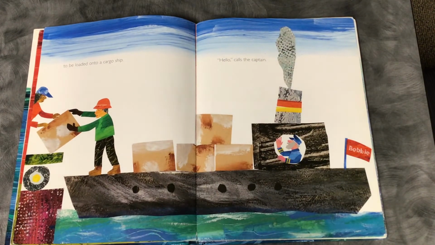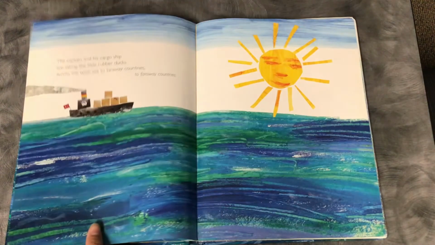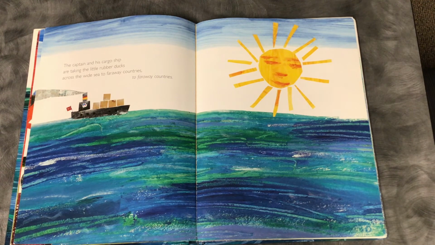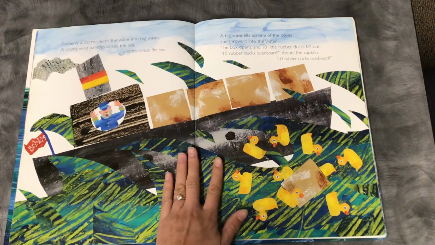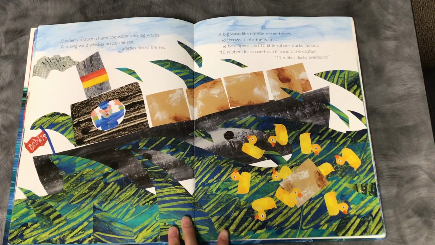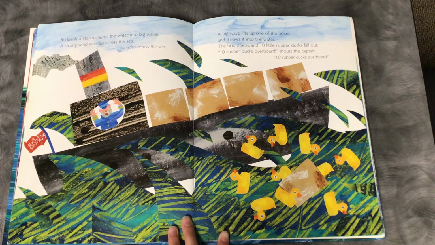to be loaded onto a cargo ship. "Hello," calls the captain. The captain and his cargo ship are taking the little rubber ducks across the wide sea to faraway countries. Suddenly a storm churns the water into big waves. A strong wind whistles across the sea.